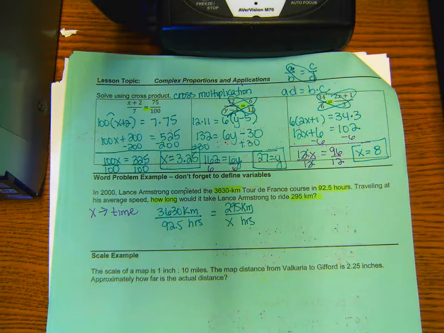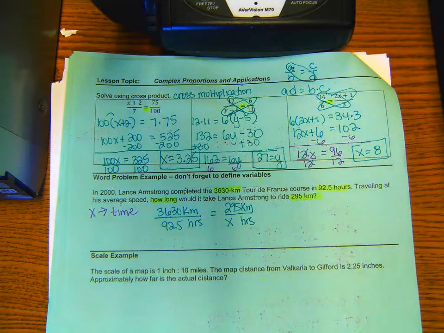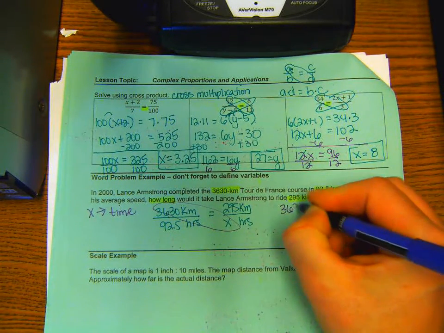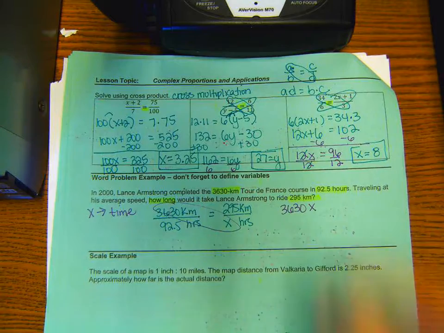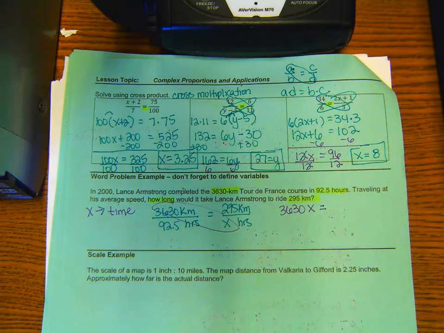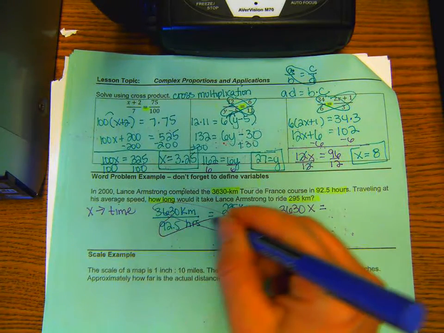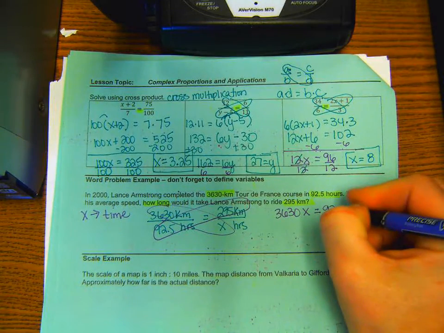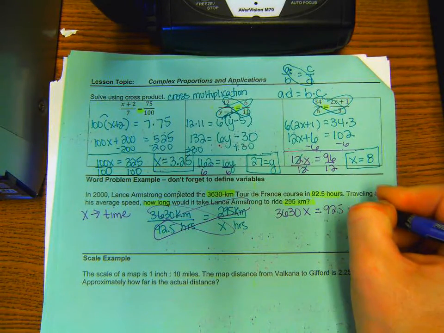Now, I don't need the units anymore. I just put them down there to help me write the proportion. This is not a difficult one to solve. Let's do it. All right. So, I'm going to have 3630x equals 92.5 times 295.